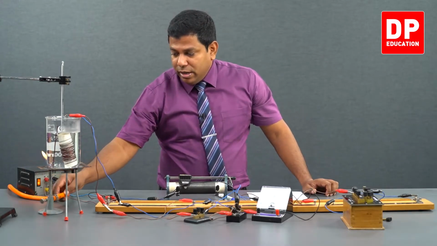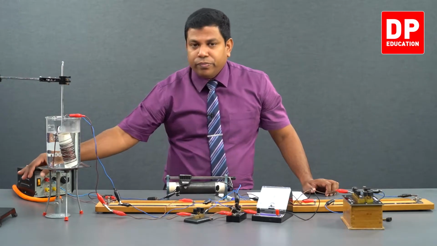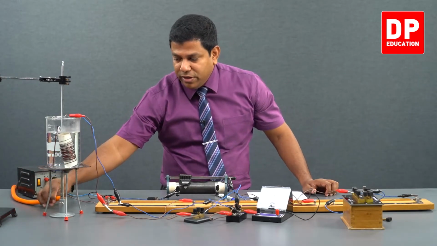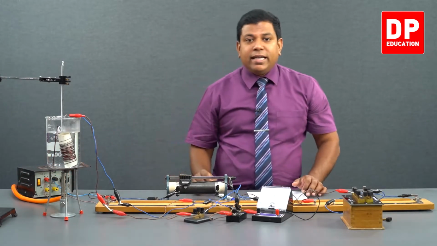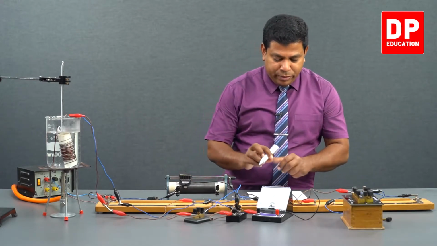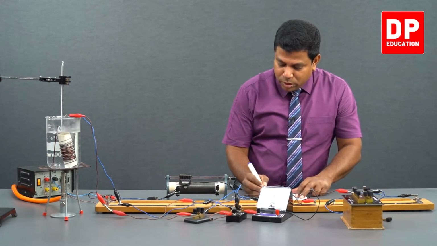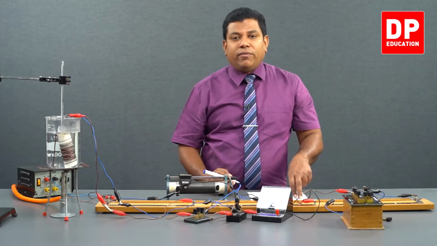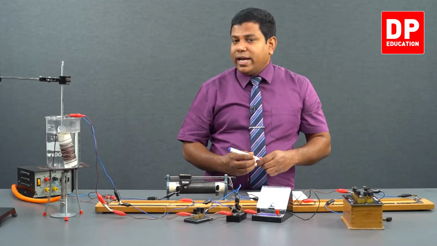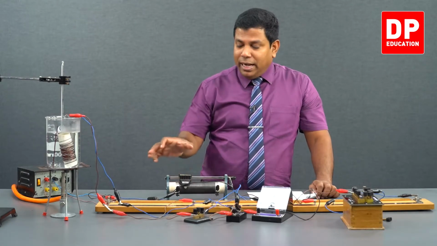Let it be heated further. I can switch it off. Let it get heated further until the next 10 degrees. Now we have got 27.4. Let's write it. 27.4 is what we have got. What is the next reading we are going to get? At 60 degrees, we are going to see what the balancing length is going to be.